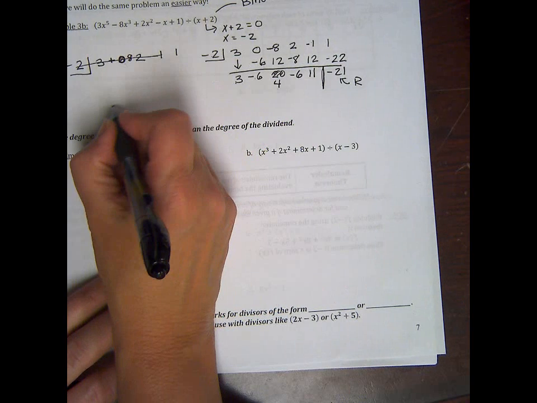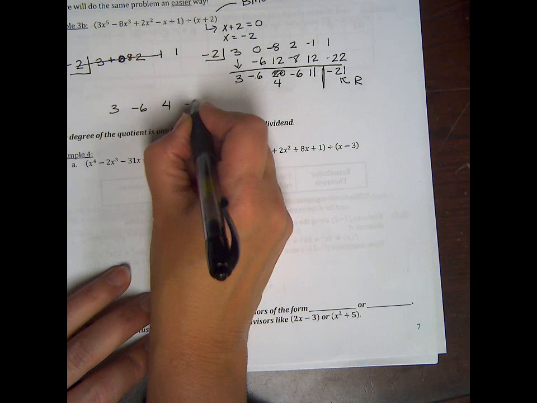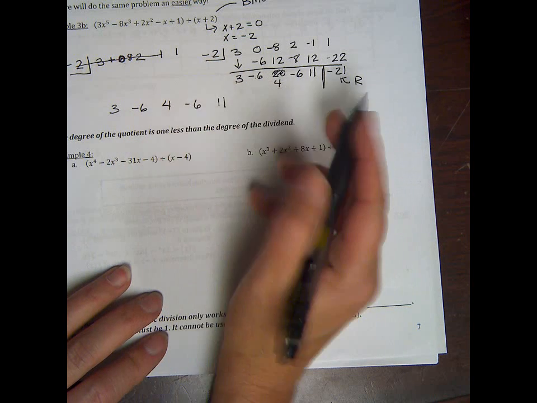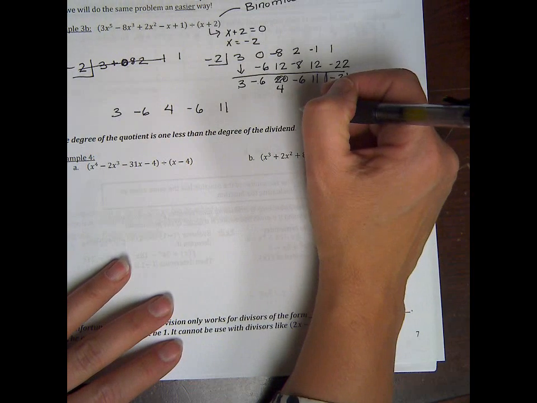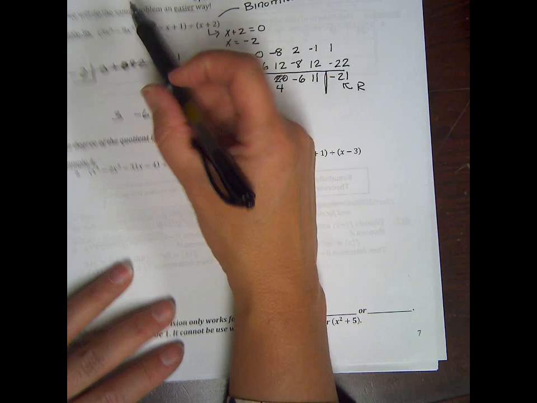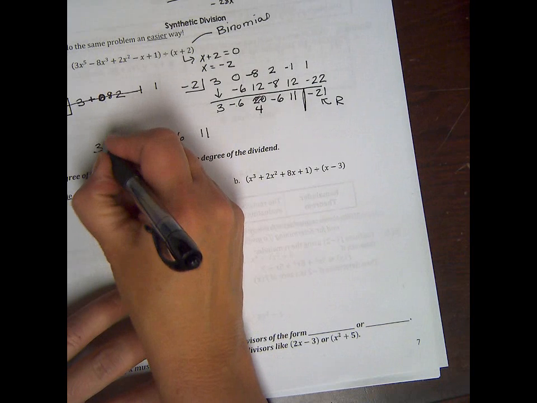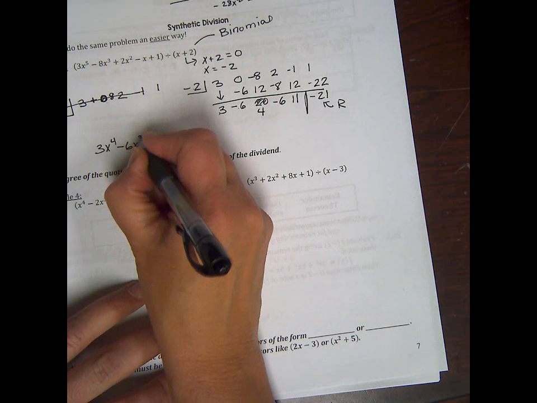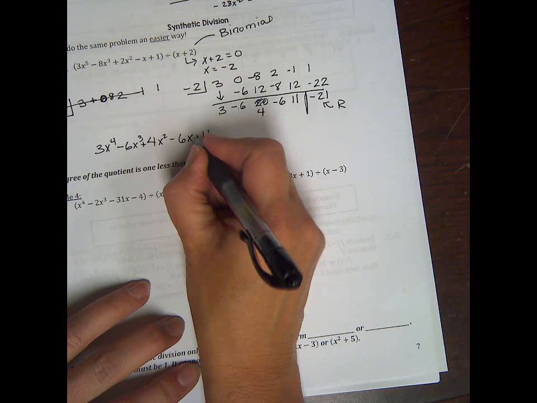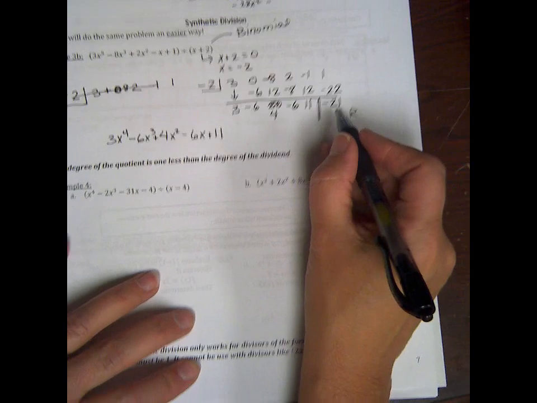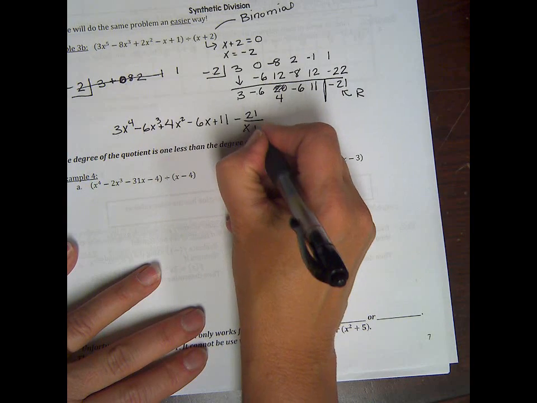3, negative 6, 4, negative 6, 11, and it was an x to the fifth, so now we have what we call the depressed equation. It's gone down a degree from what it was before. We had an x to the fifth, it's going to become an x to the fourth. So this is 3x to the fourth minus 6x to the third plus 4x squared minus 6x plus 11. And then our remainder, again, we put minus 21 over that divisor x plus 2.